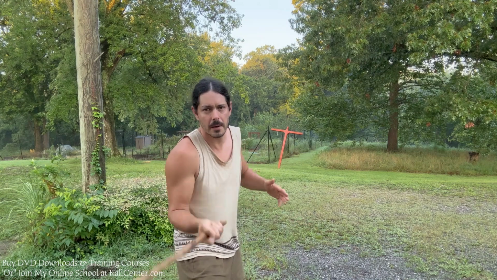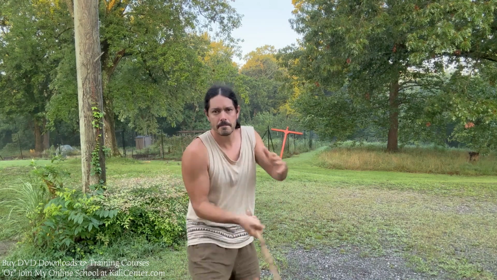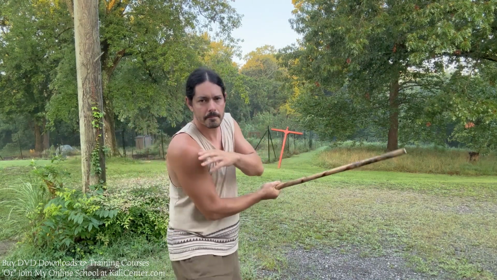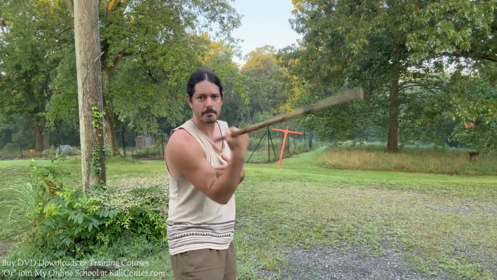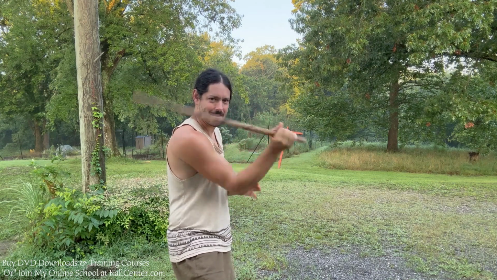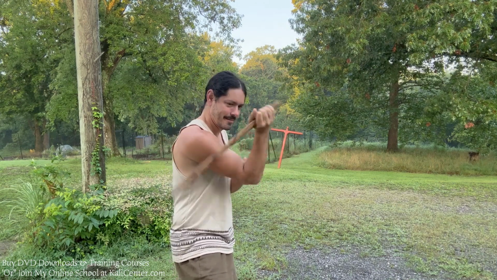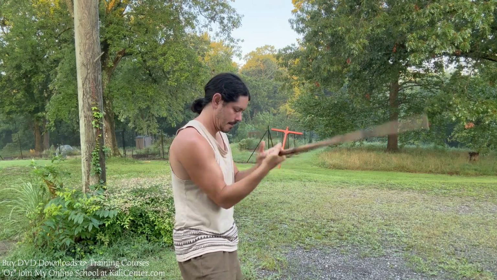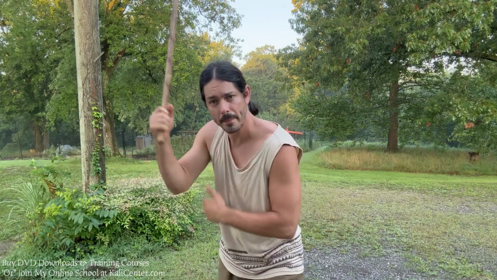Circular thrusts here. And go into our wrist cut circulars. Great exercise right here for your wrist flexibility. So play around, just making different circles with your weapon.